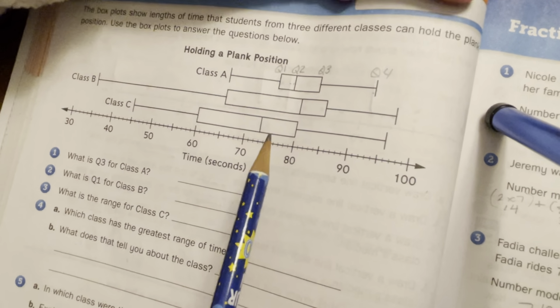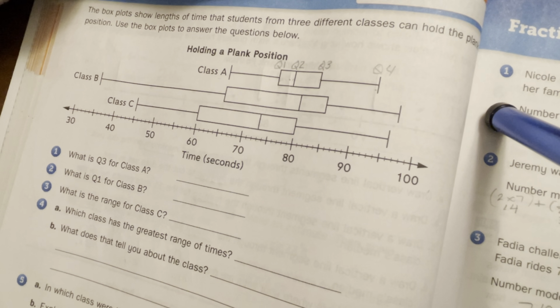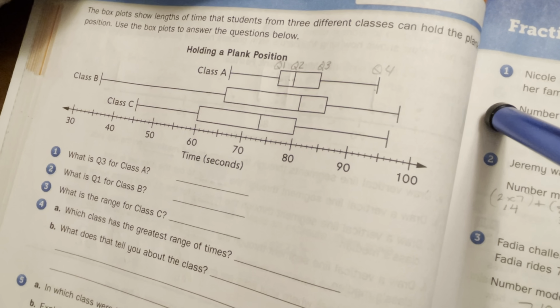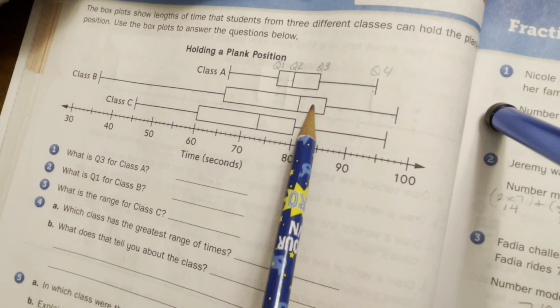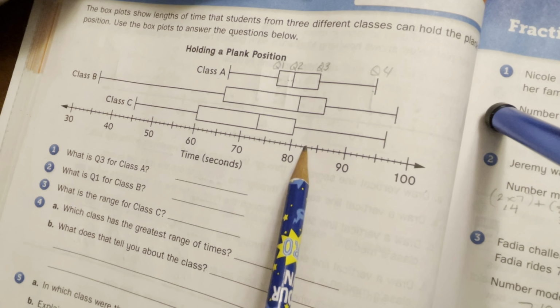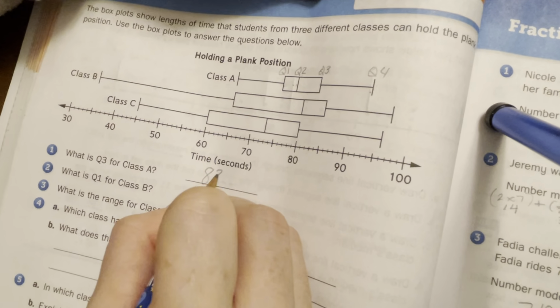So once we have those labels on, the answer is pretty easy. Who can tell what is the Q3 for Class A? If you follow our vertical line down to the number line, we end up here at 83.